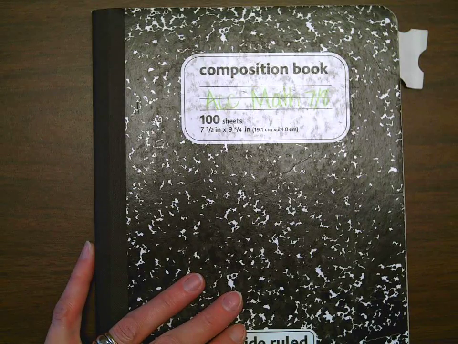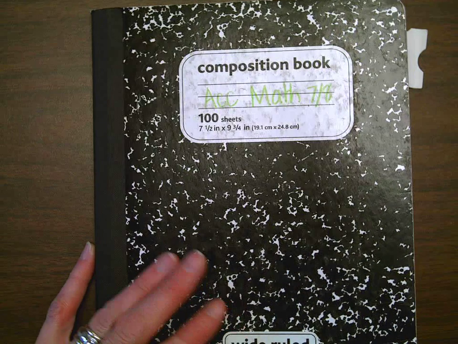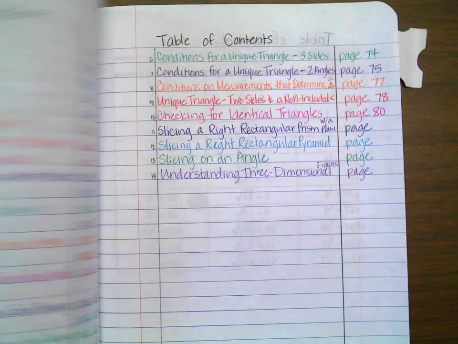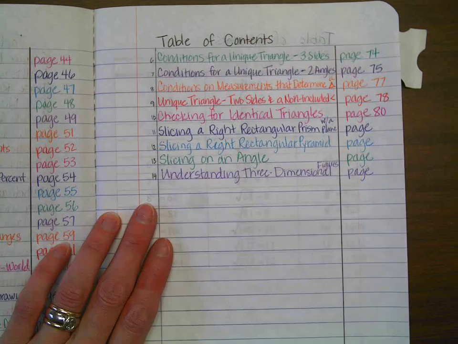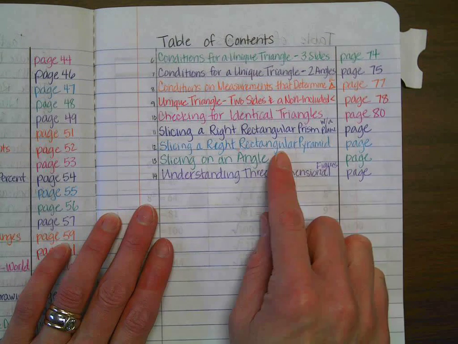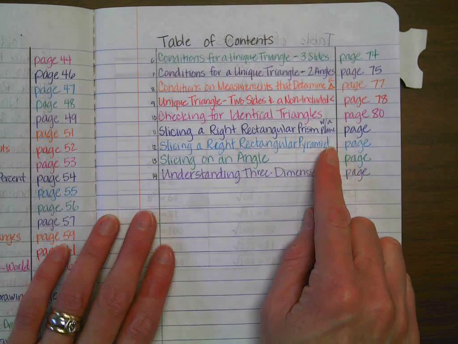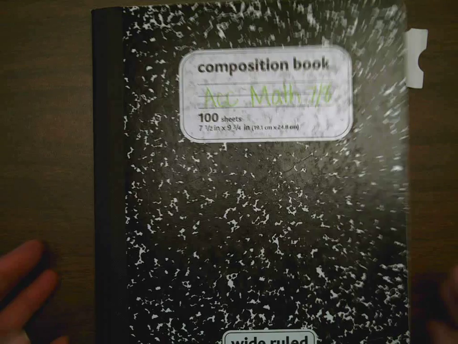We are still working in Module 11, and we are going to start Lesson 12. Lesson 12 is called Slicing a Right Rectangular Pyramid with a Plane this time. Okay? Slicing a right rectangular pyramid with a plane.